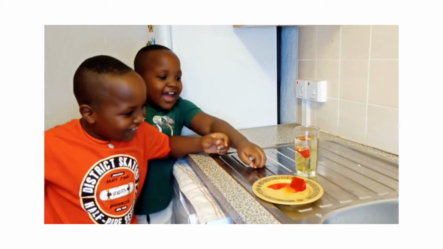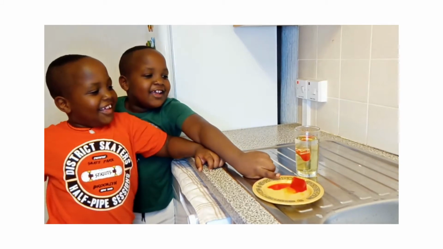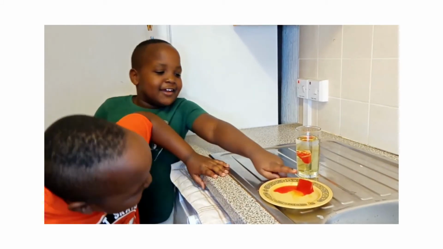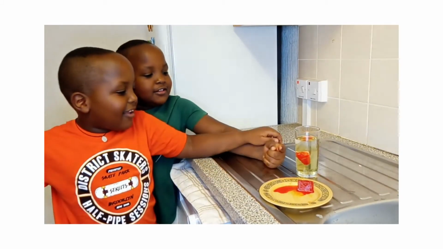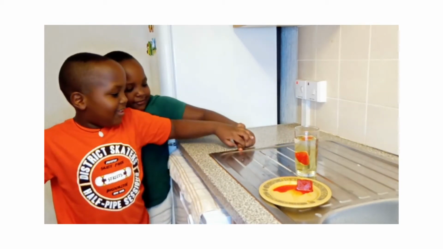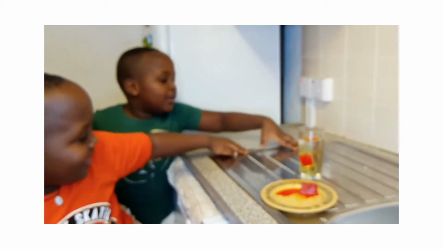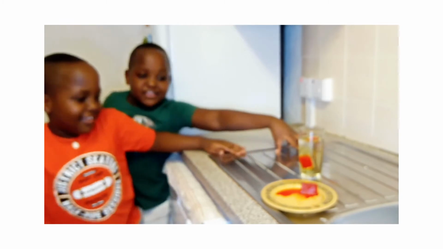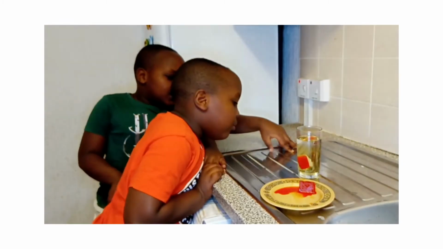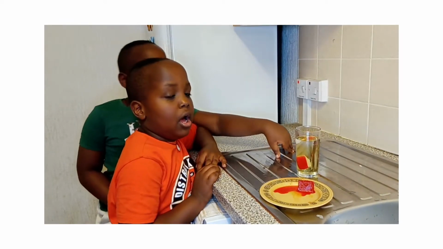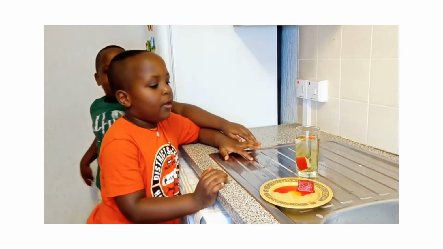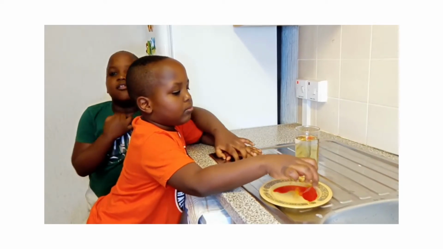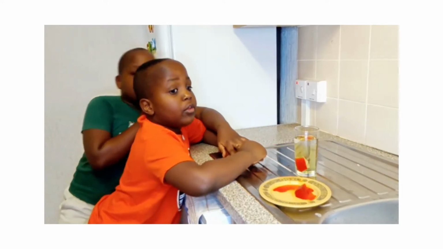Let's observe and see what happens. It's sinking. I really wanted the ice cube. We're supposed to save the same amount.